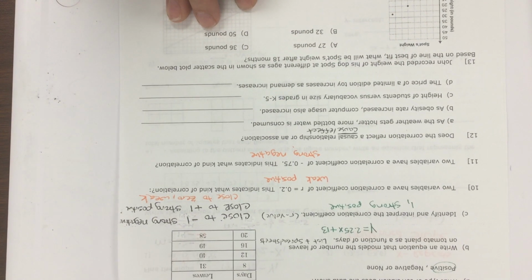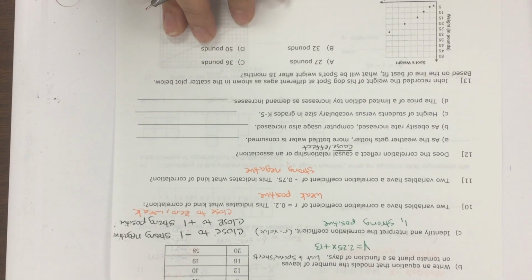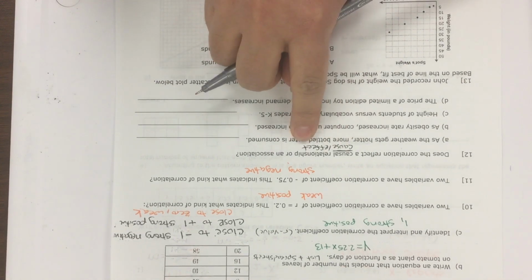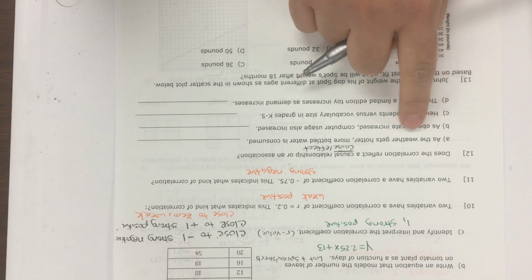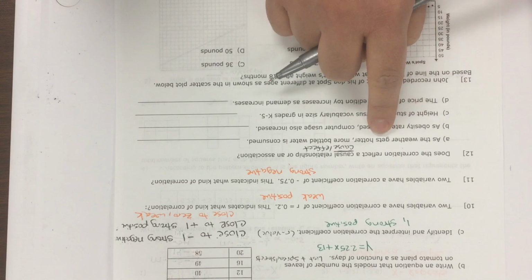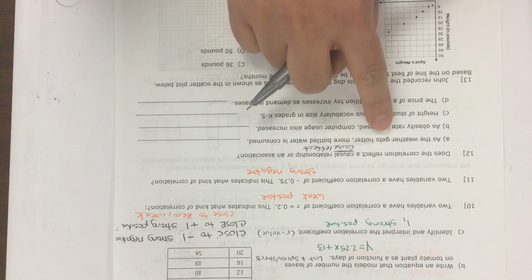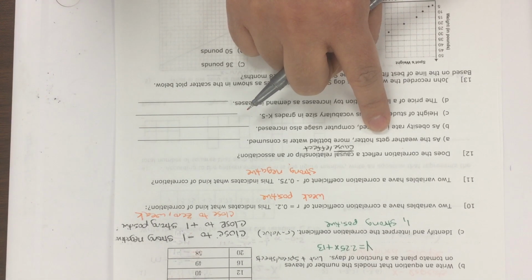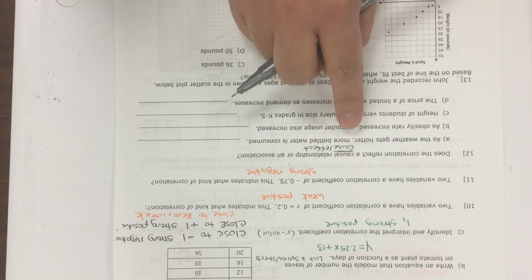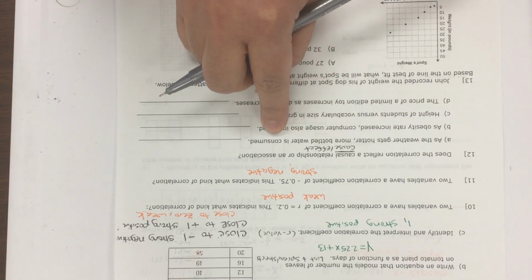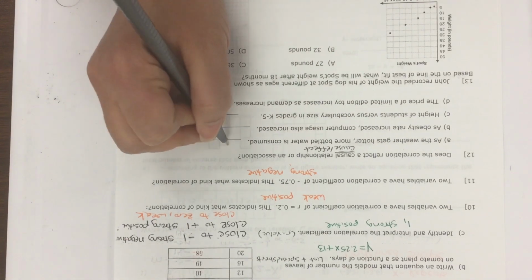12, does the correlation reflect a causal relationship or association? Causal is going to be, it has that cause and effect. Because of this, this other thing is taking place. So for part A, as the weather gets hotter, more bottled water is consumed. As it gets hot, we do tend to drink more water, but it is not causing bottled water to be consumed. So this would be an association.